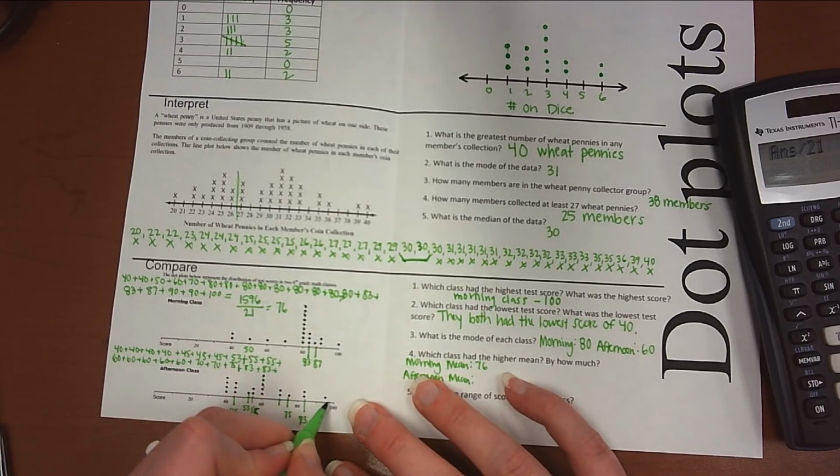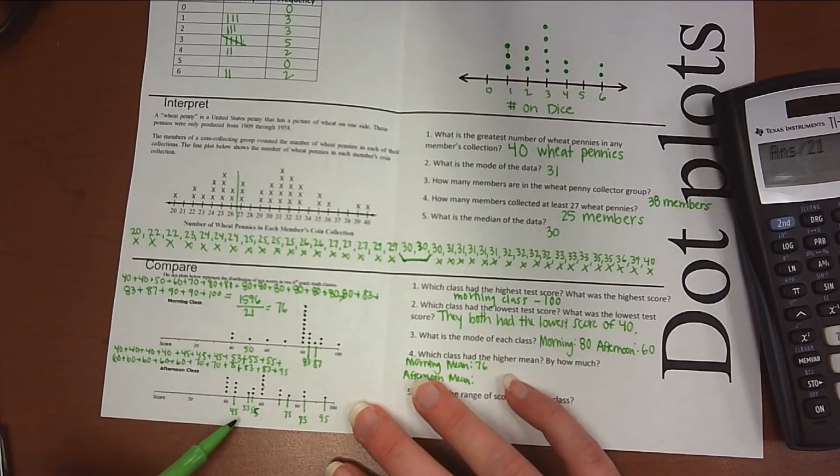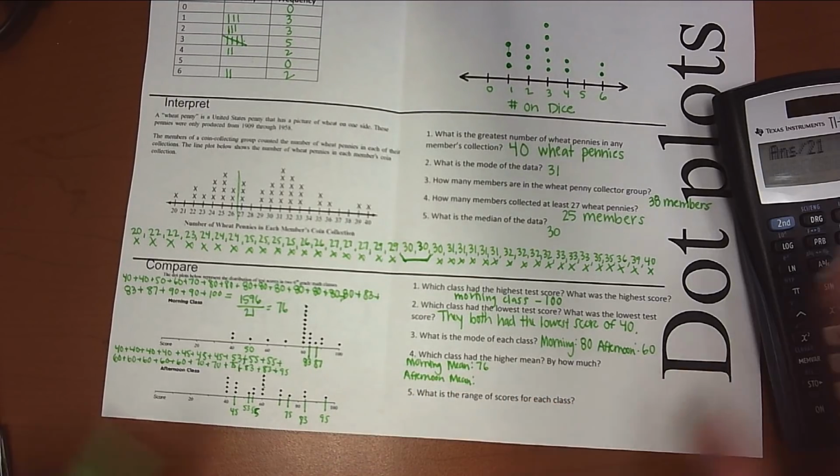Plus, this last dot here looks like it's about halfway. We're going to call it 95, plus 95. Again, on a test or quiz, I would give you the exact values that each of those dots represent.